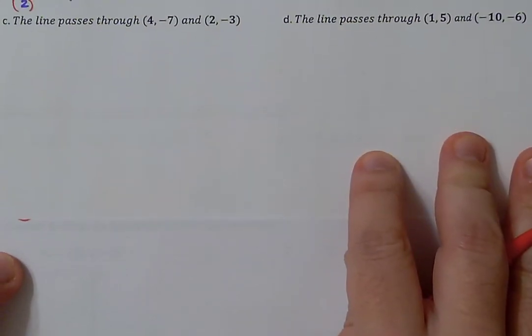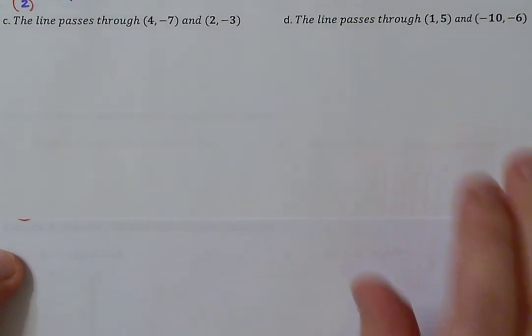So if we look at C, the line passes through 4, negative 7 and 2, negative 3. The first thing we need to do is go through and identify our slope. So we have to figure out what m equals. I'm going to move this down just a touch. All right.